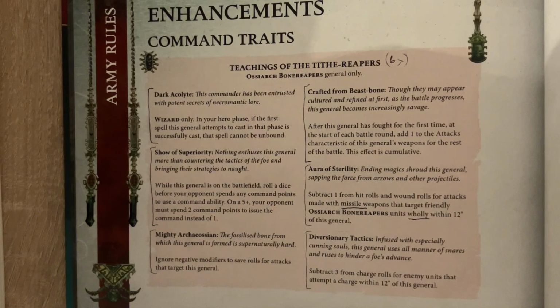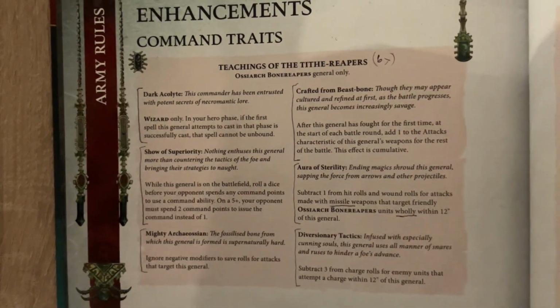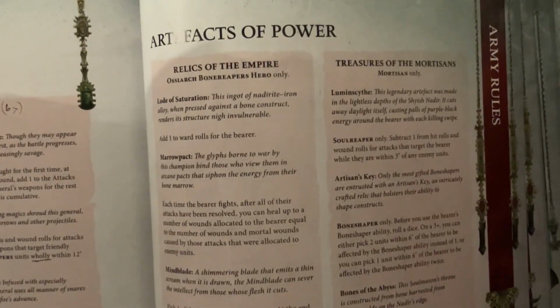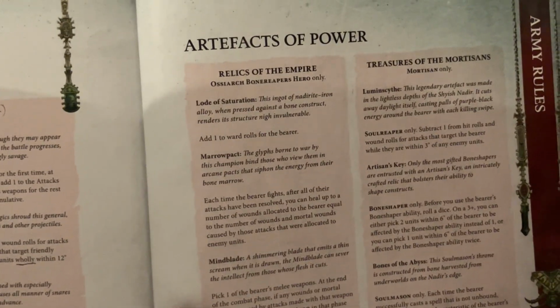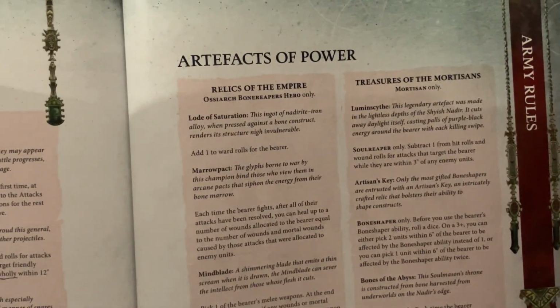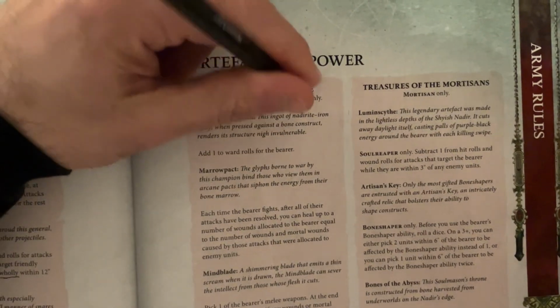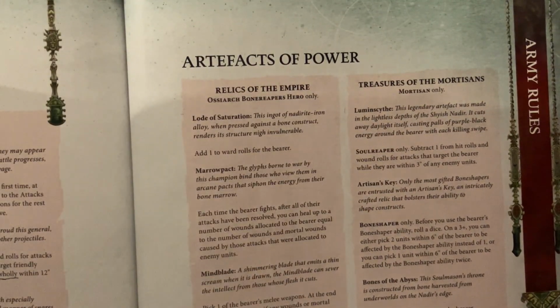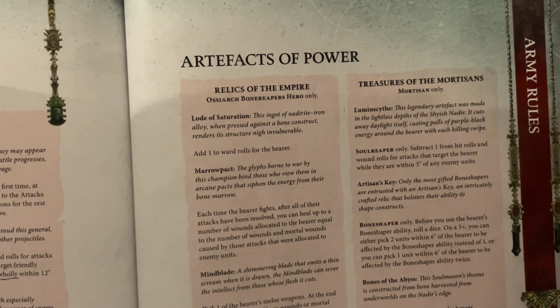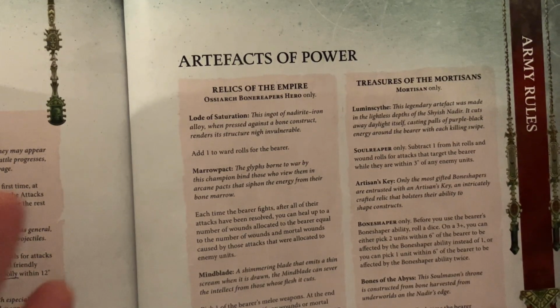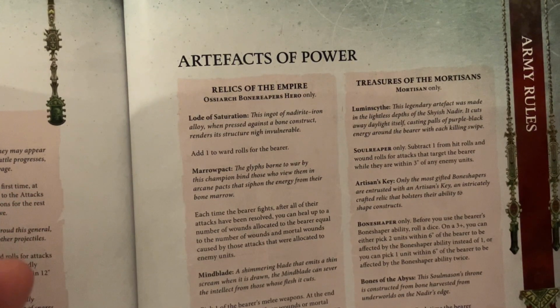All right, let's move on to artifacts. So we've got 2 columns here. We've got generic Ossiarch Bone Reaper hero, so that's all 5, and then the other one is for Mortizan only, so that's 4. Okay, it's interesting they split it that way, because they really just don't have a lot of heroes available to you that aren't Mortizan, so interesting.